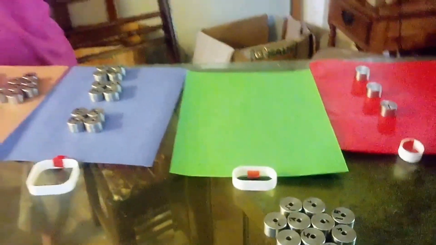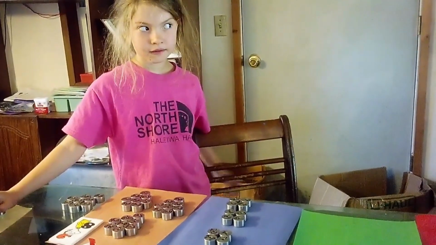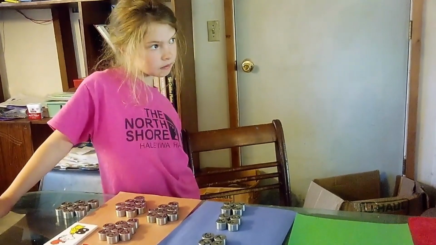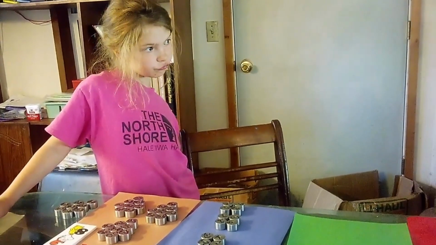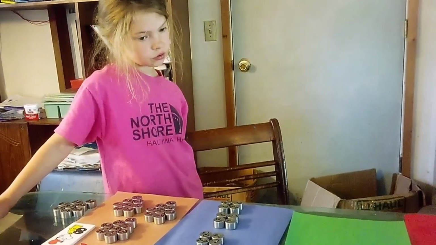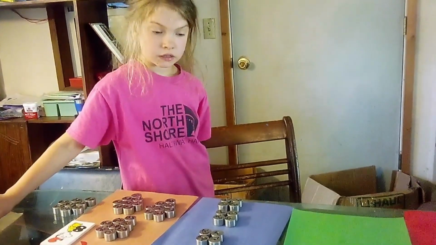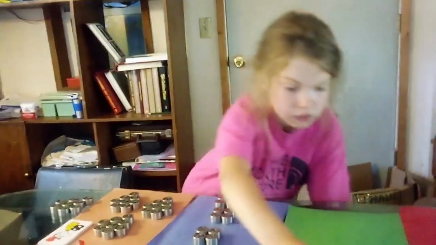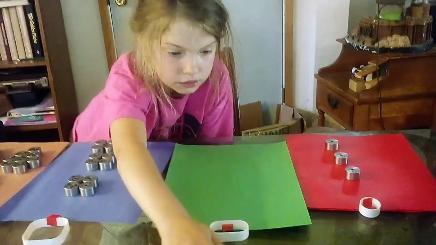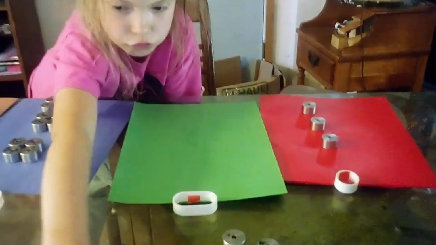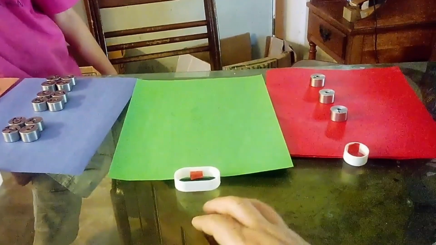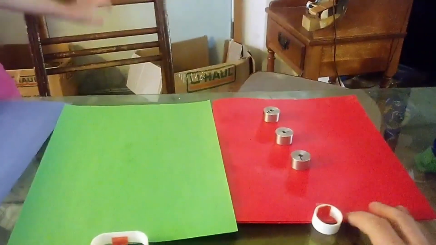So how many is it going to be? 6. Right, yeah. So bring them, stick them right here on the red piece of paper.